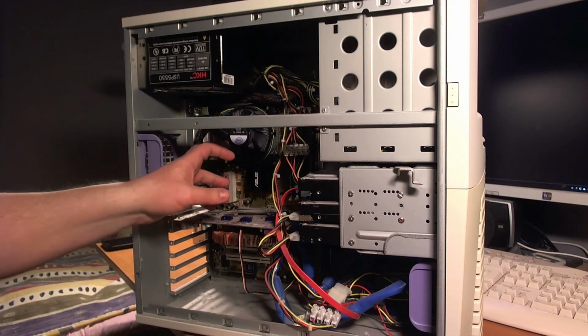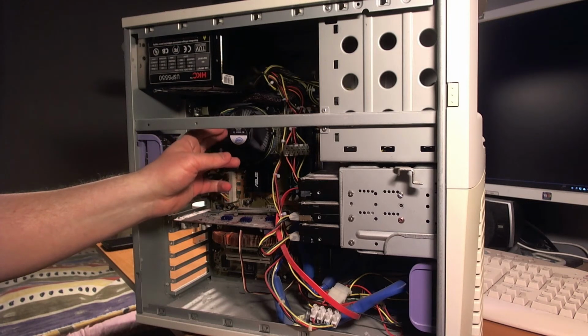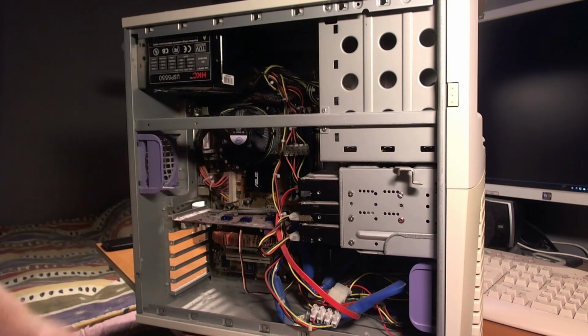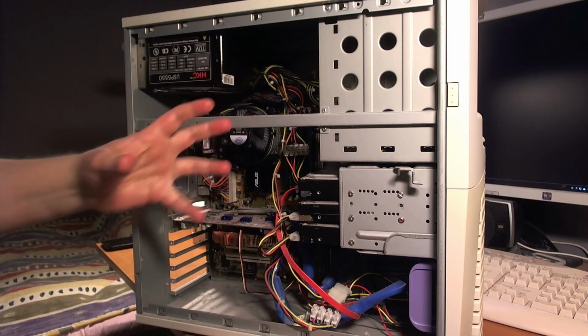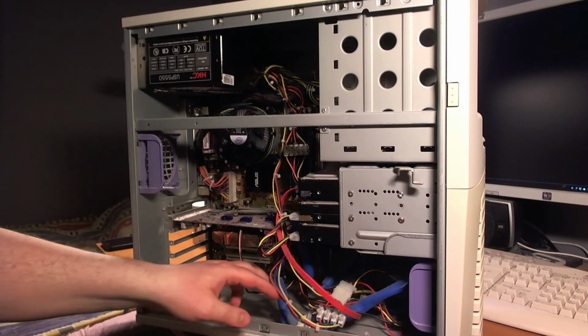So yeah, I don't know what to do with this computer. I can't really sell it either because it's so old that I won't get any money for it. I might get like $10 perhaps. Not even that. $15, $20 perhaps maximum. And that's the entire computer. And I don't think anyone wants this either because it can't run the latest versions of the different operating systems.